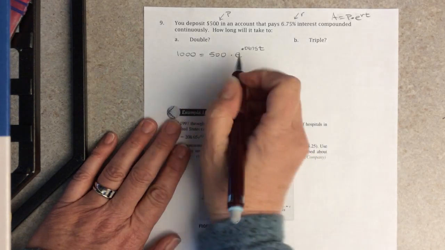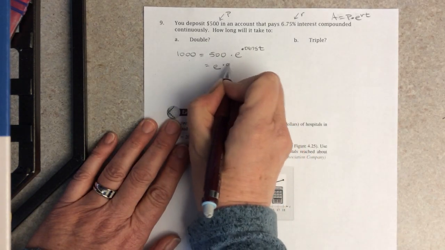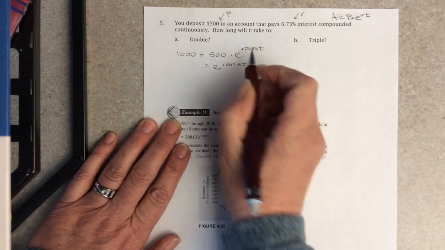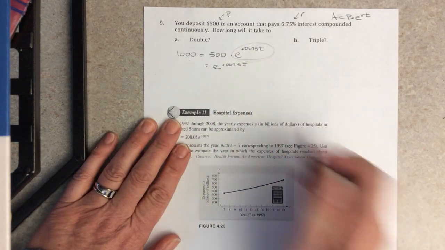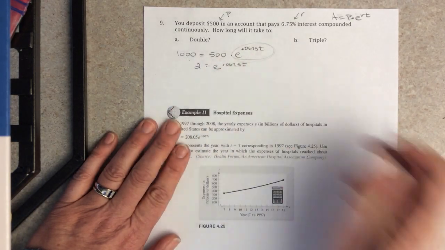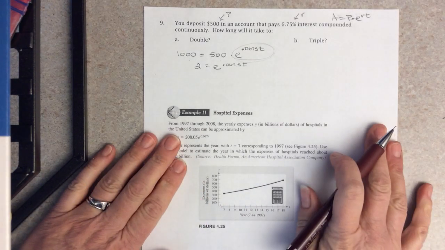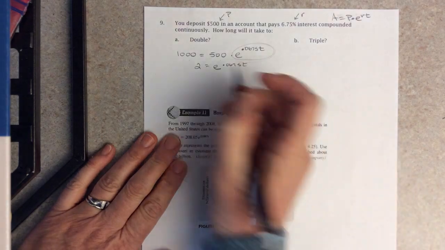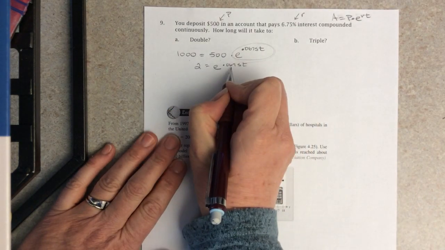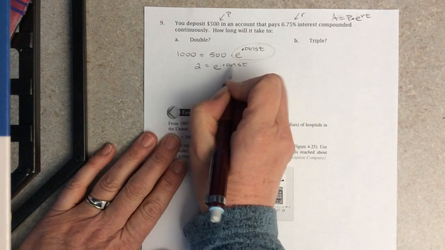So first thing I want to do is isolate my exponential by dividing both sides by 500. So that means that I really didn't need to put in 500 and 1,000. It doesn't matter how much money I have. It will double in the same amount of time. But in order to figure out what that time is, I need to undo this exponential.